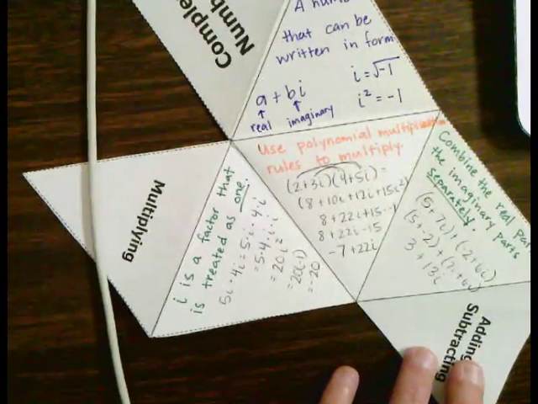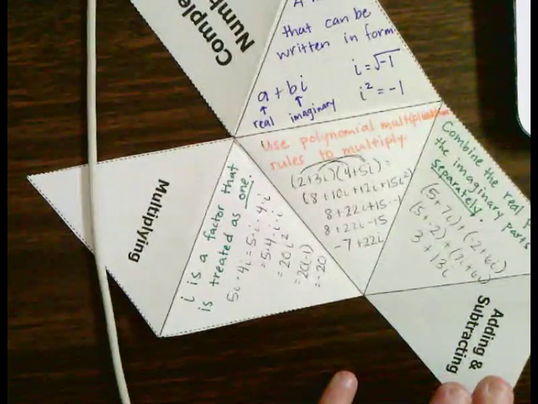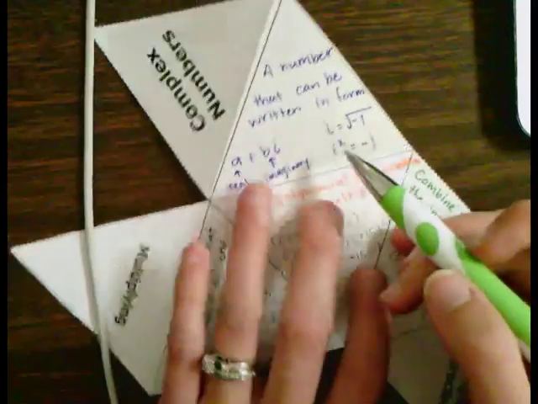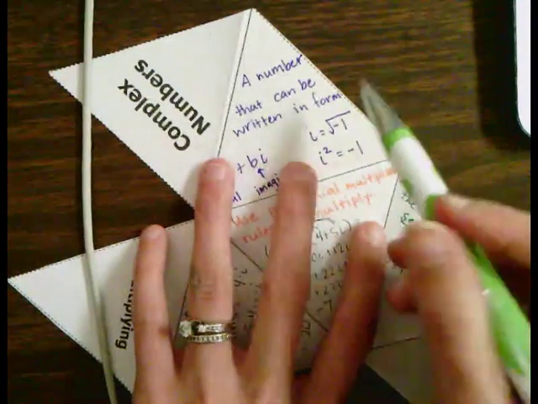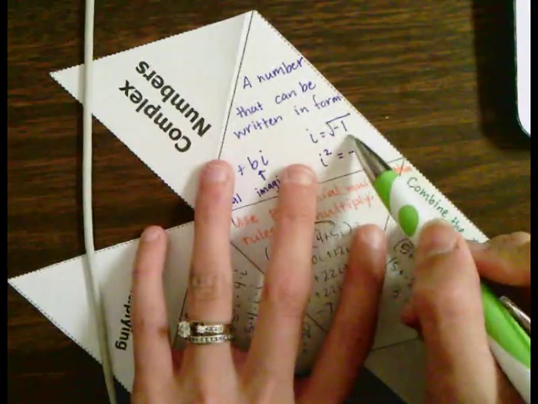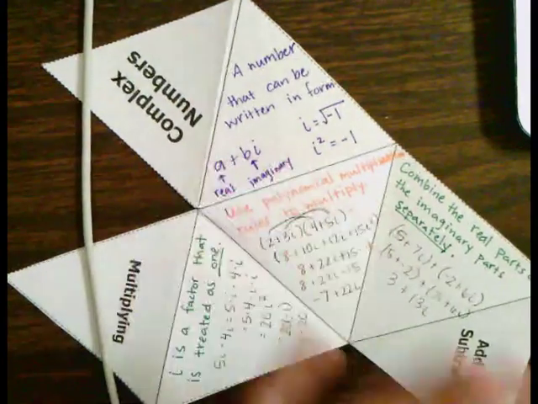Now I want you to be able to see when this would occur, whenever you're doing a quadratic. It would occur when you were doing the quadratic formula, mainly with the quadratic formula, if you had a negative number underneath your radical. Okay, I hope this helps.